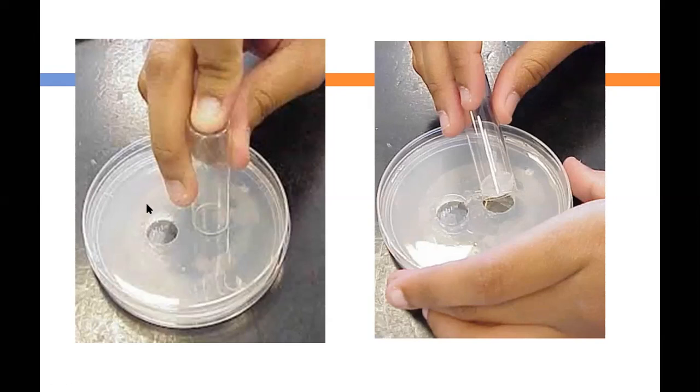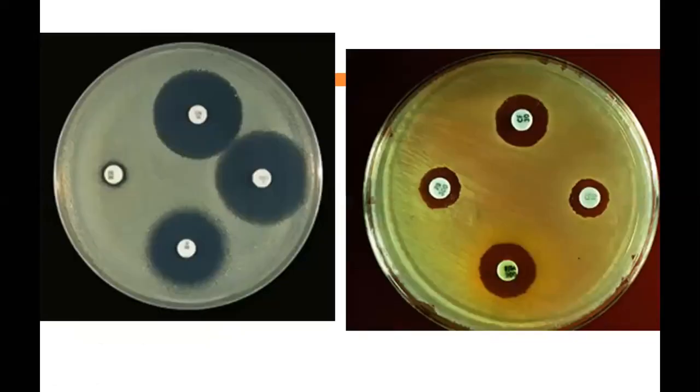Similar to the paper disc method, you will observe zones of inhibition around these cups or cavities, and by measuring the diameters of the zones of inhibition you will be able to determine the killing efficiency of the antimicrobial agent. In this test, the larger the zone of inhibition, the more sensitive the organism. The smaller the zone of inhibition, the organism is said to be resistant to that antibiotic.